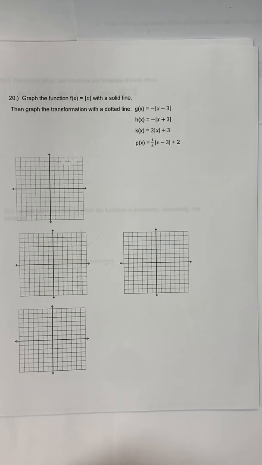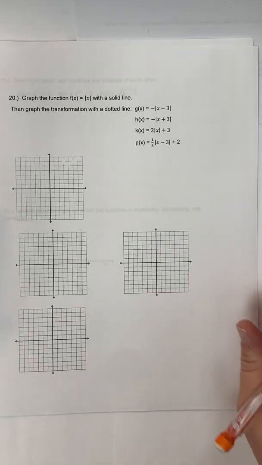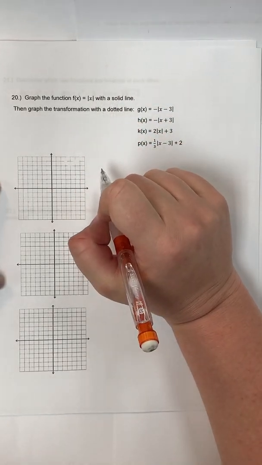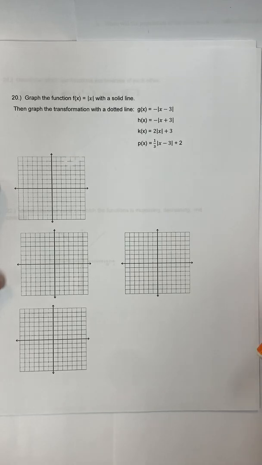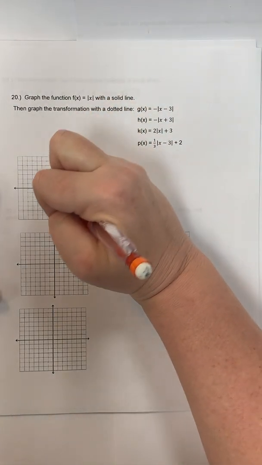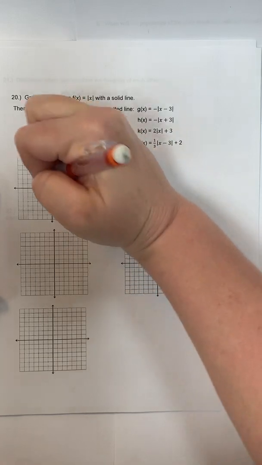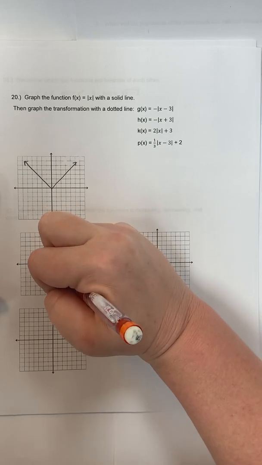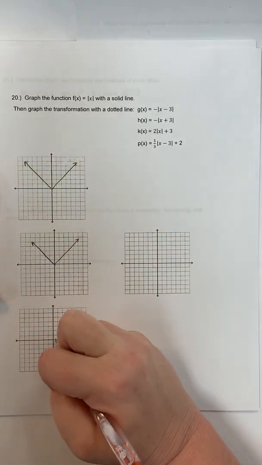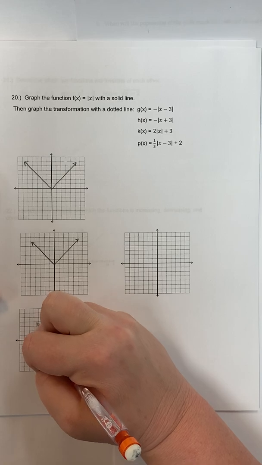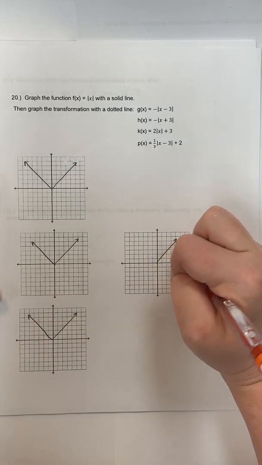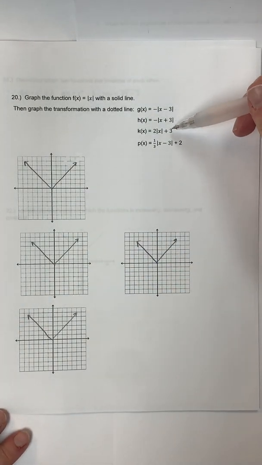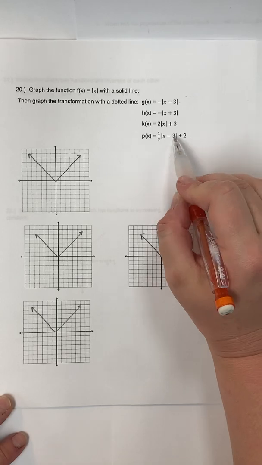Okay, number 20. Number 20 says to graph the square root of x with a solid line. Now you're going to have 4 choices, so you don't have to graph it, but just know that the absolute value of x looks like this, right? It's like a sharp V that comes right off the origin, just like this. Depending on which test you get, this is what you could end up with.